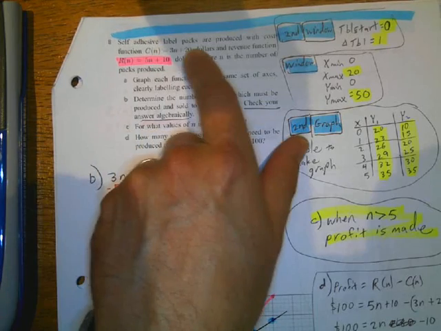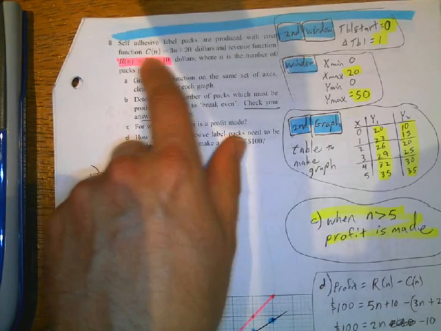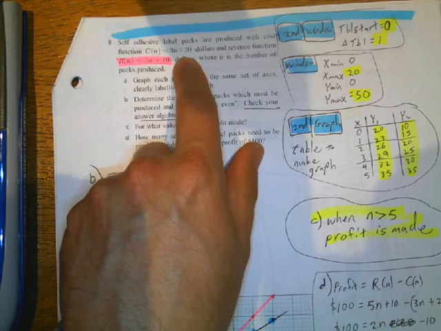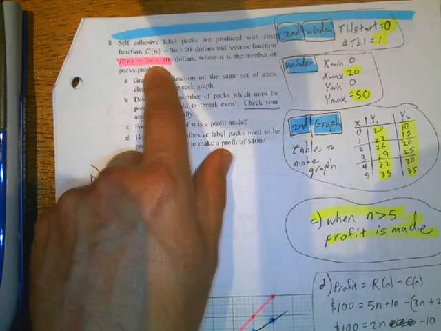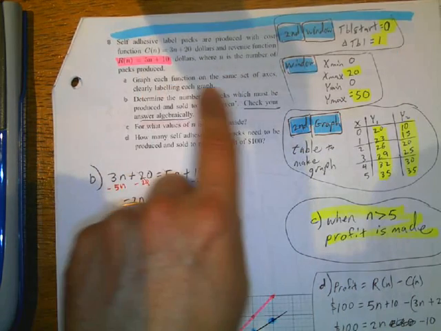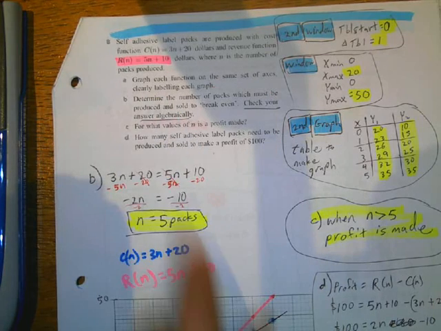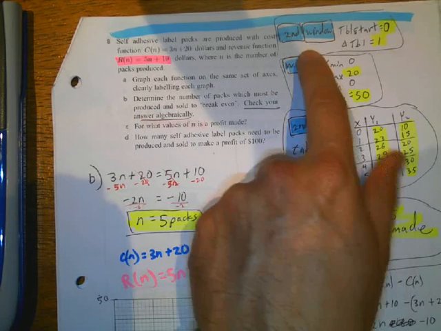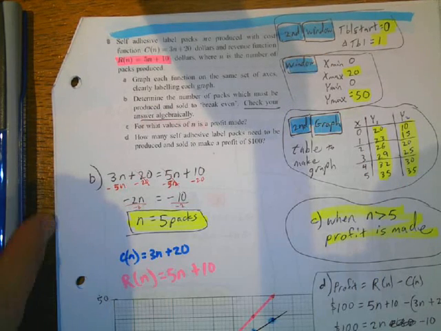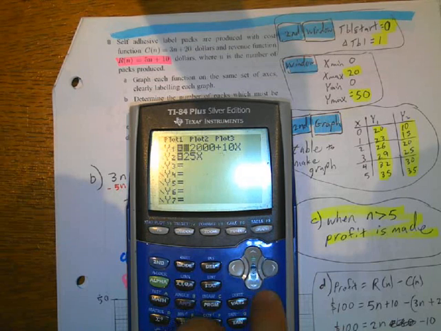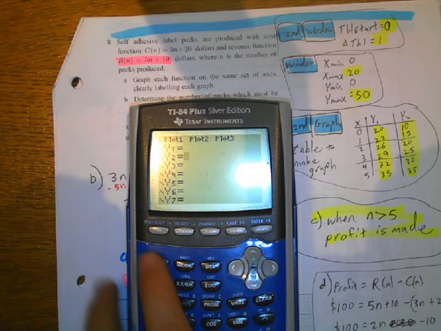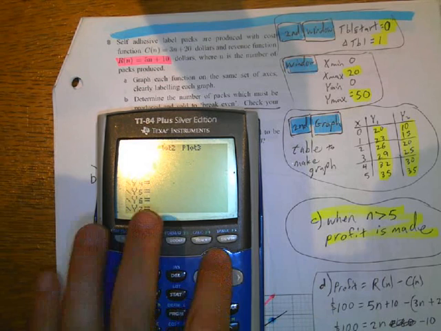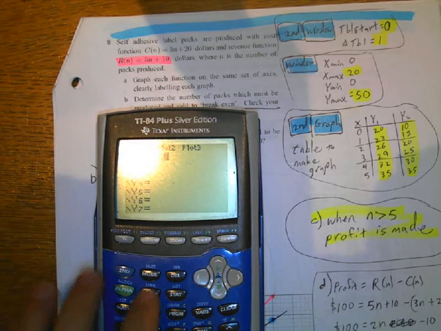Self-adhesive label packs are produced, and here's the cost function. The revenue function is here. Graph the function on the same axis and label the graph. Okay, so basically what I did was you hit y equals, and we type in the equations, 3x plus 20, and the other one is 5x plus 10.